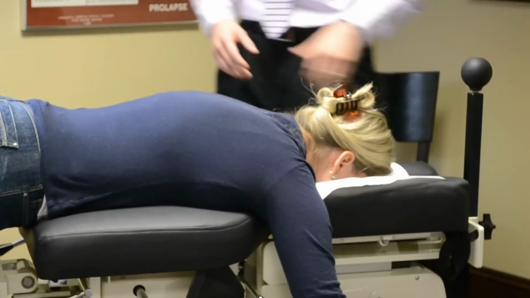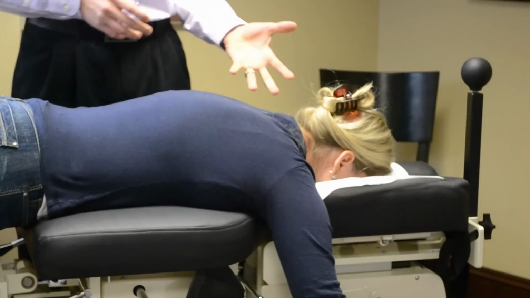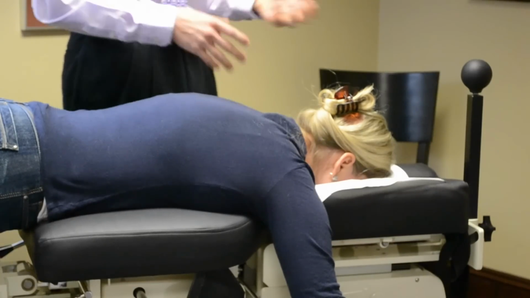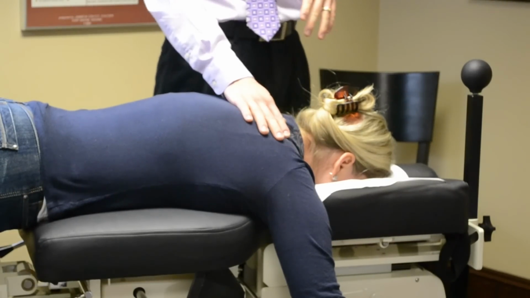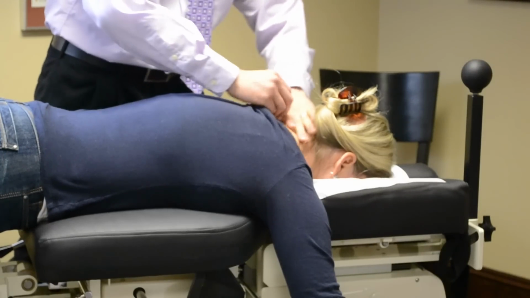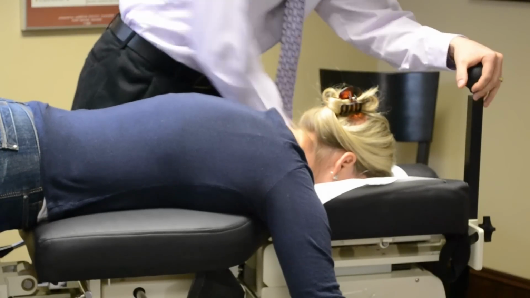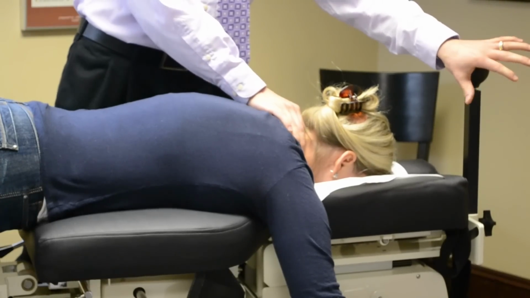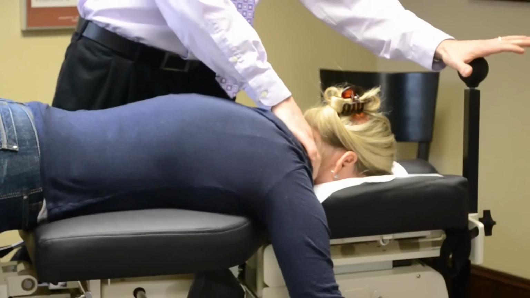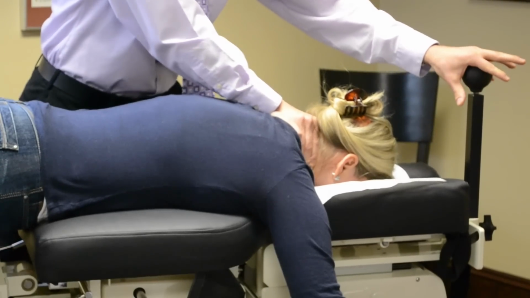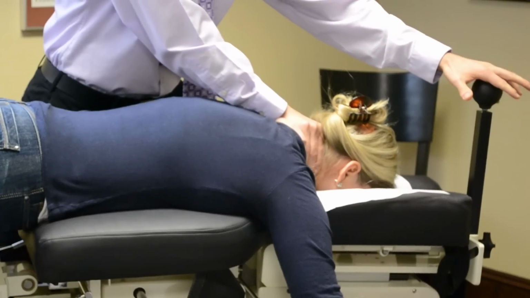Now, let's, as an example, say this patient has a C5-6 disc herniation with associated arm pain, numbness, tingling, or burning type pain all the way to the hand. This is how we would apply this adjustment. One, I would unlock this table in flexion, contact the associated segment that I want to decompress. So utilize my hand contact here. And as you can see, this table is going to drop down nice and easy into flexion.